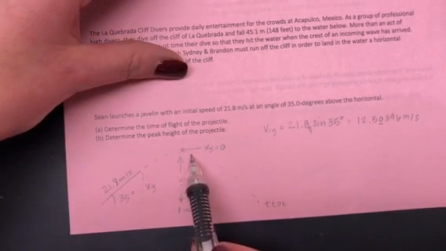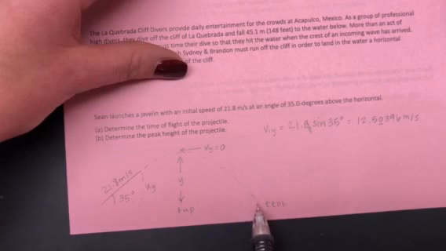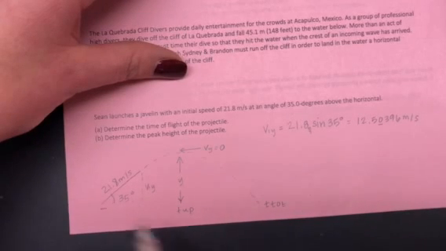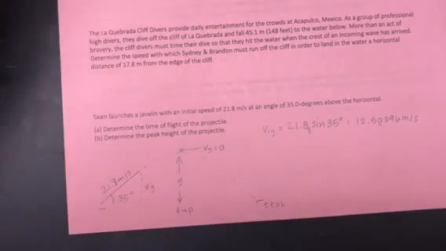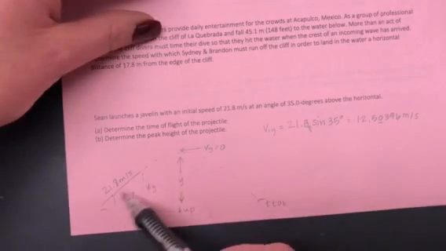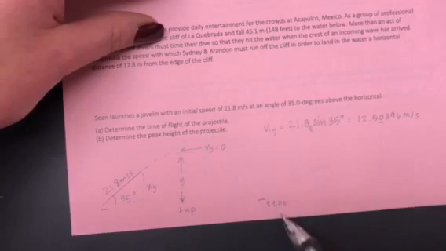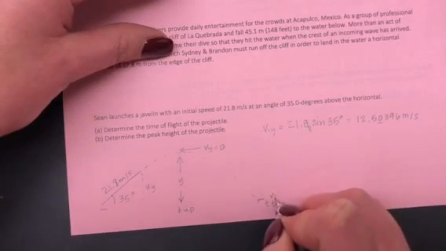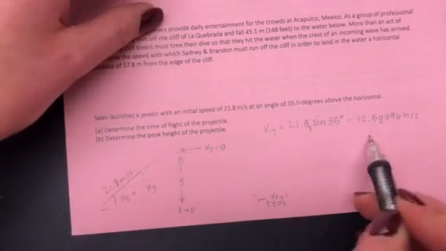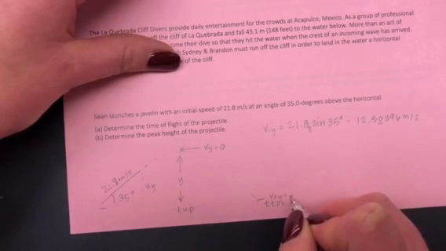After the peak point, it starts to increase in the downwards direction. We can also assume that this point and this point are at the same height, which means if it's going to travel this far upward and then travel the exact same distance downward, our V final in the y direction should be the same as our V initial, but negative.